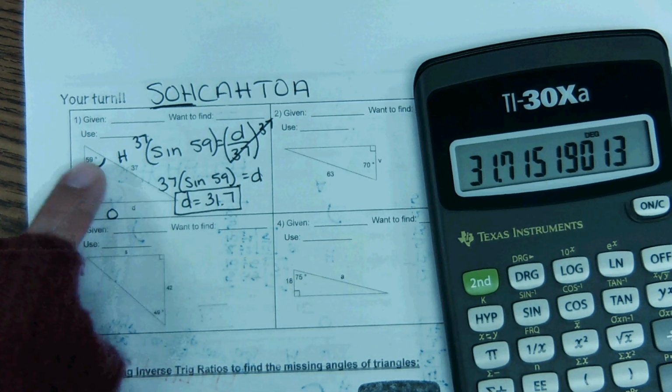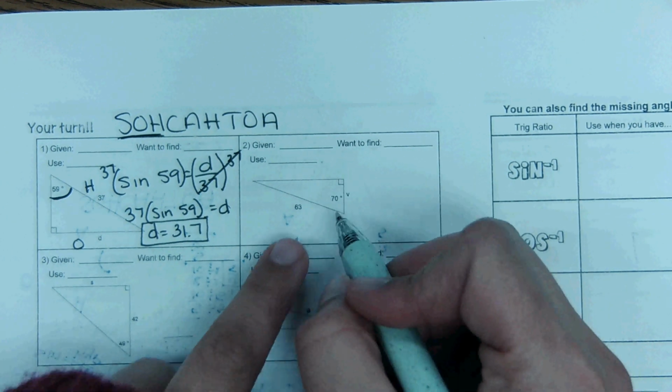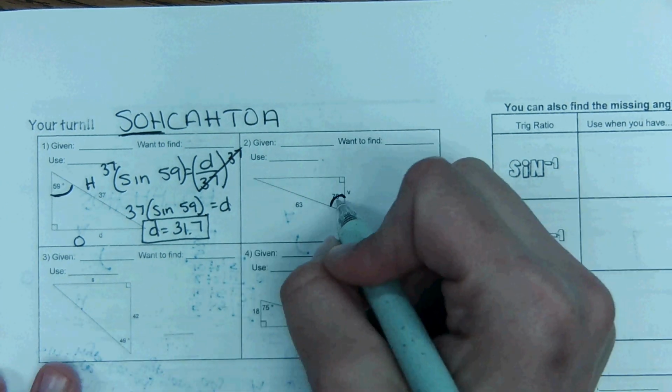Then of course, make sure that that's logical. This length right here should be a little bit less than the hypotenuse, which it is. So we're good. Now we're going to repeat.